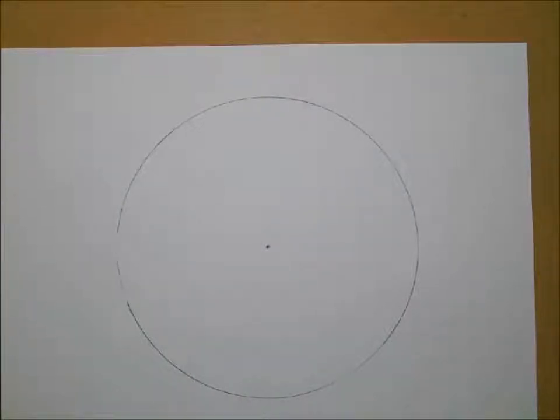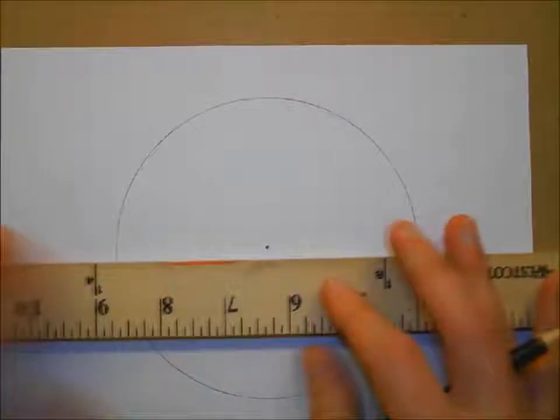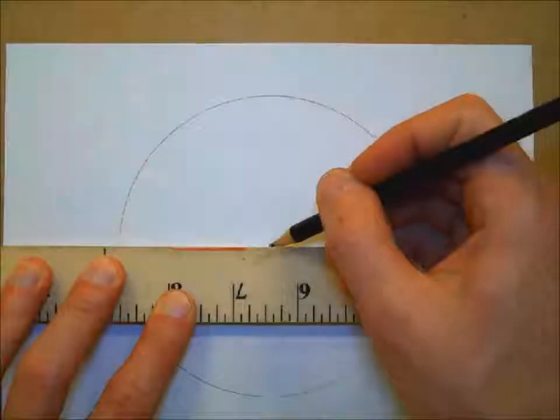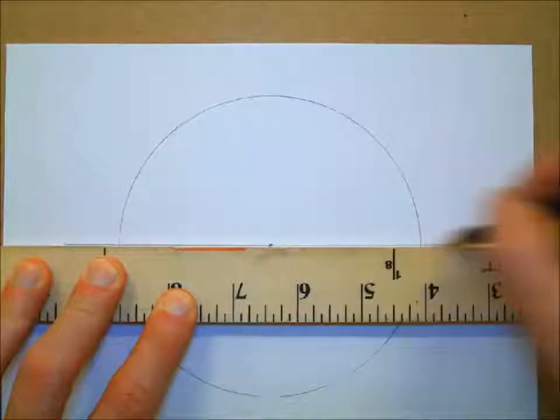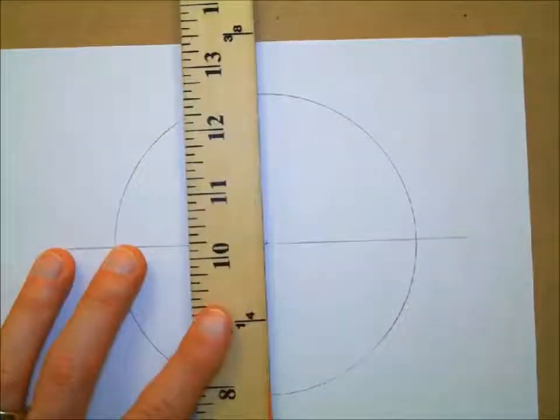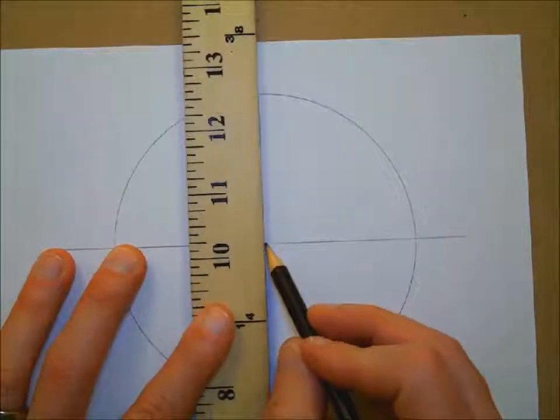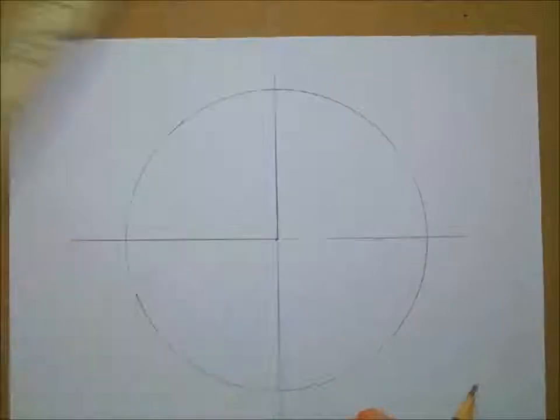All right, and then once you have that dot, I'm going to use a straight edge here and try to draw my x and y axes. Okay, like so.